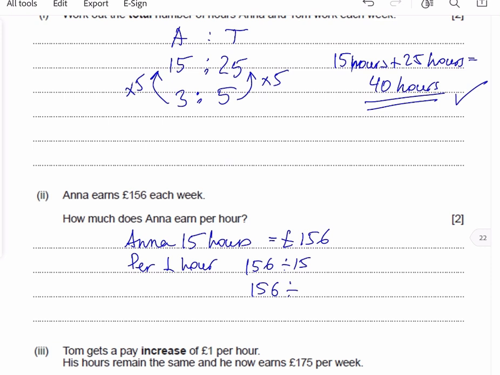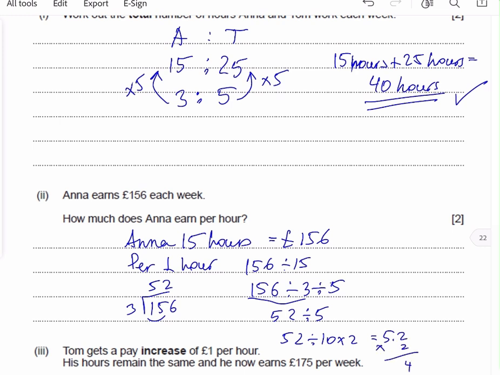You can work this out in 2 steps. If you don't know how to divide by a 2-digit number, you can divide by 3, then divide by 5, because 3 and 5 are factors of 15. So let's divide 156 by 3. That gives you 52. That's a short division. Then divide 52 by 5. One way of dividing by 5 is dividing by 10 and then doubling the answer. When you divide by 10, you get 5.2. The point moves one place to the left, and times it by 2, you get 10.4. As money, we write this as £10.40.